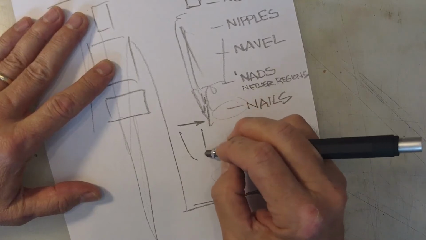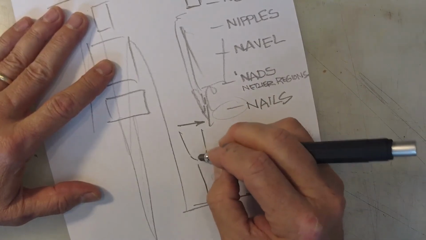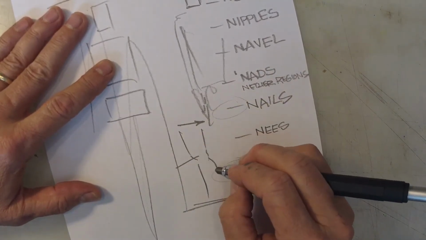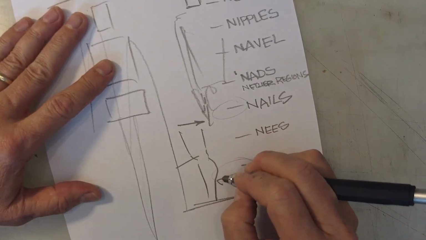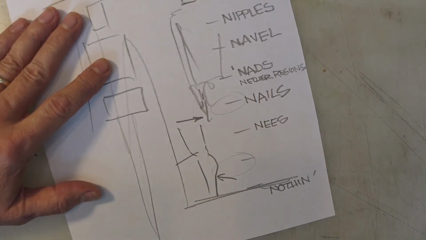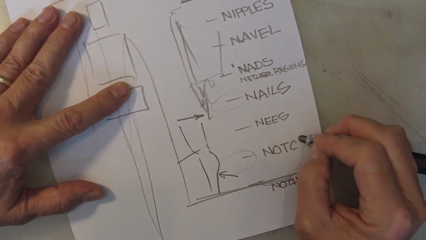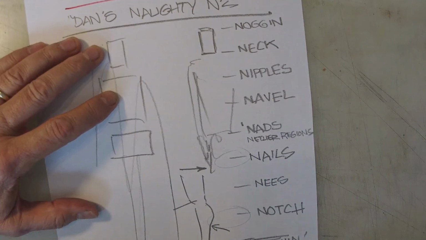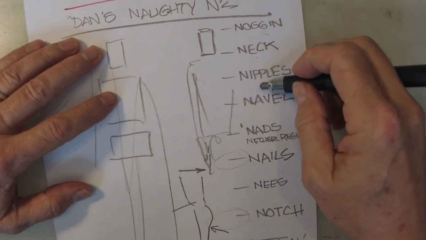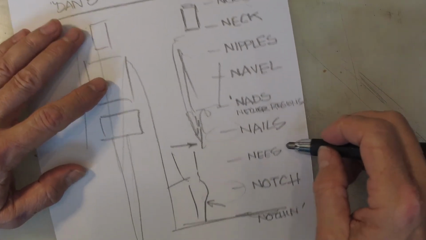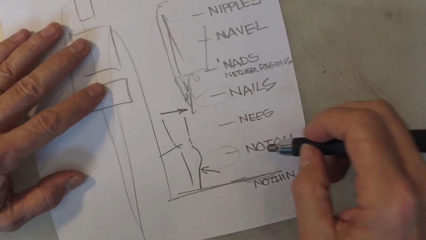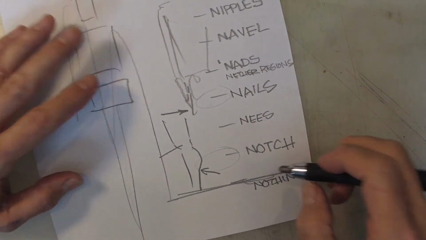And then we have, here's the knee, here's the calf, and there's a notch right there at the bottom of the calf. Get it? I know that's a pretty bad cheat, but that's what we came up with. So there's the list of Dan's naughty ends. Noggin, neck, nipples, navel, nads, or nether regions, nails, knees, notch, and nothing.